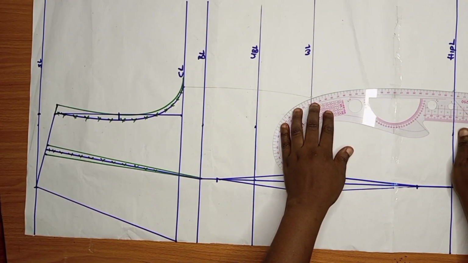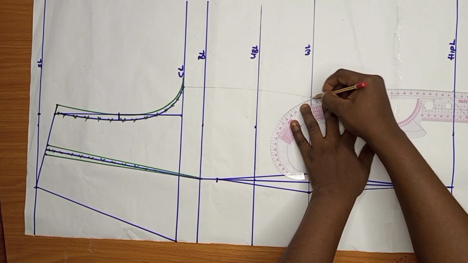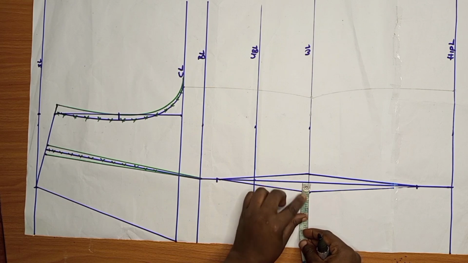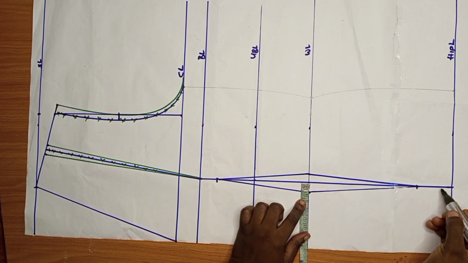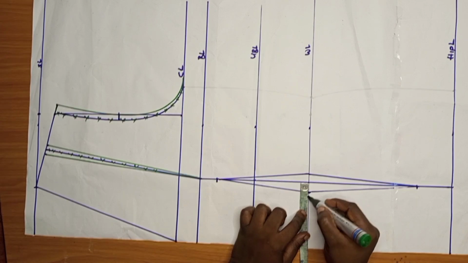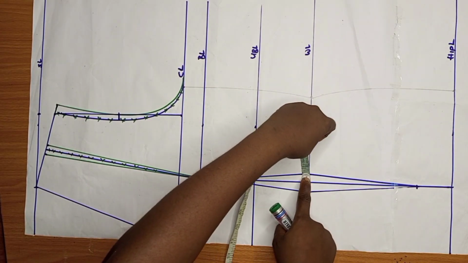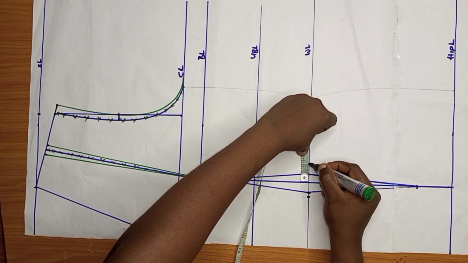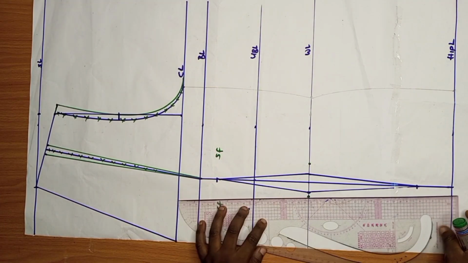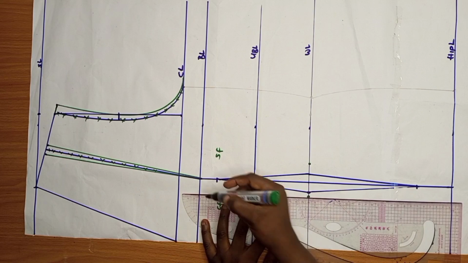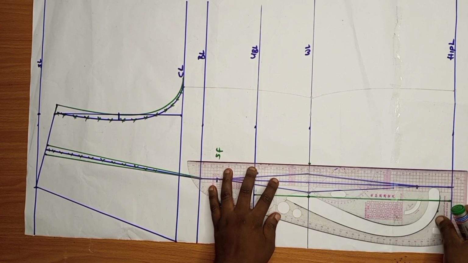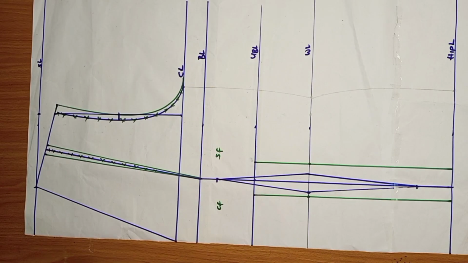Now after I'm done connecting, this is not the actual body measurement, because I'm still going to be connecting the body measurement again. Now from that dart leg on my waistline, I'm going to come out by almost 1 inch at the center front. Then for the side front, I'm going to come out on that dart leg at the waistline by 1 inch. Now I'll go ahead and connect this straight up from my under bust line to my hip line.